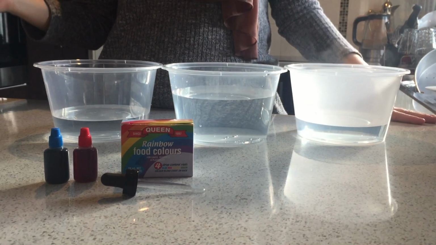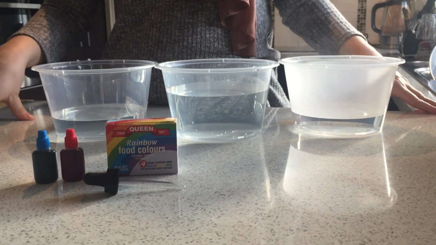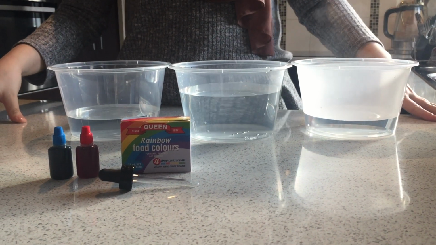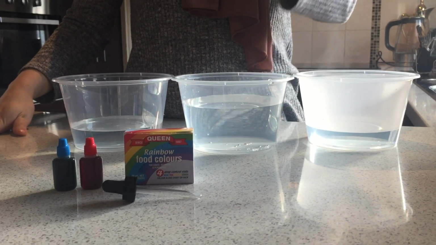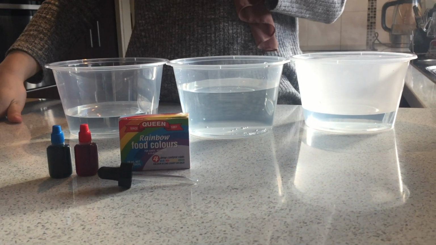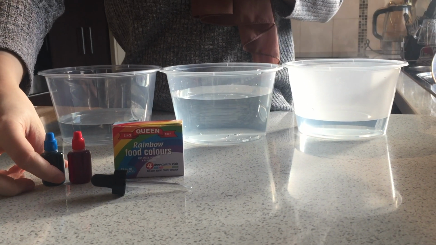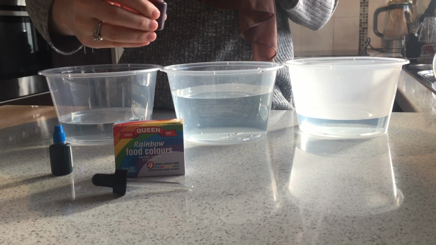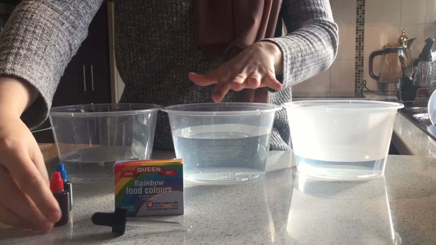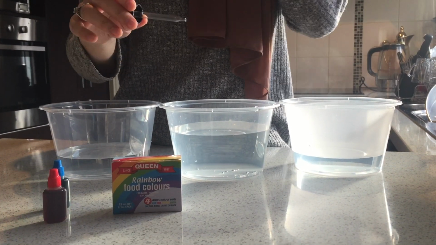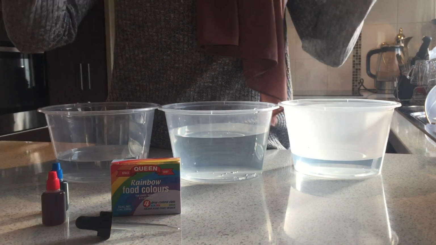Okay, so today's demonstration is going to be on deep ocean currents. For this demonstration, I'll be using hot water, room temperature water, and cold water. The dyes I'm going to use to represent cold water is blue dye, and the color to represent hot water is the red dye. The room temperature will be as is. I'll also be using a dropper, and you'll see what I'll use that for in a moment.